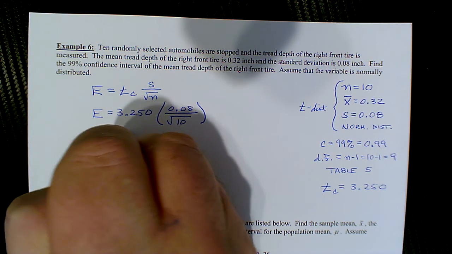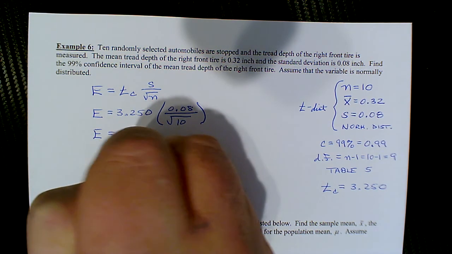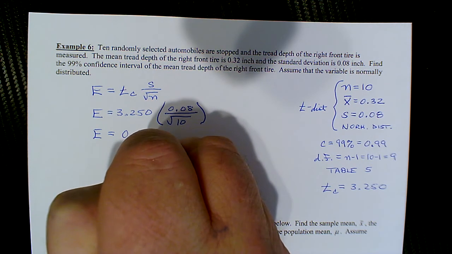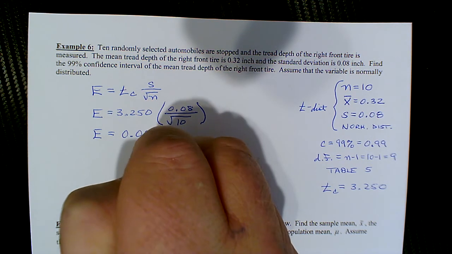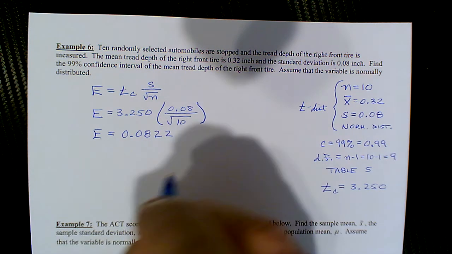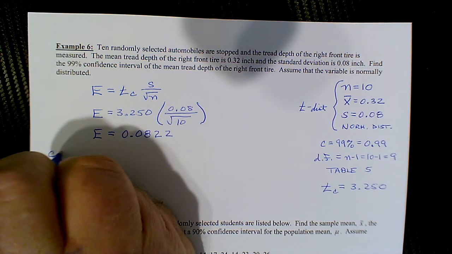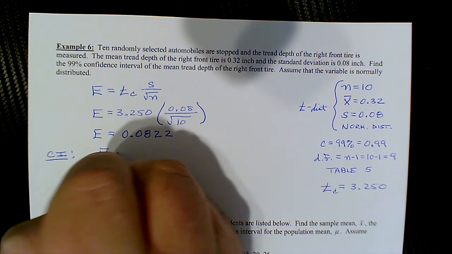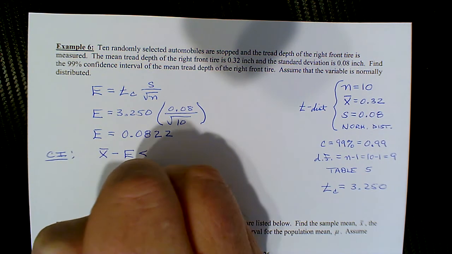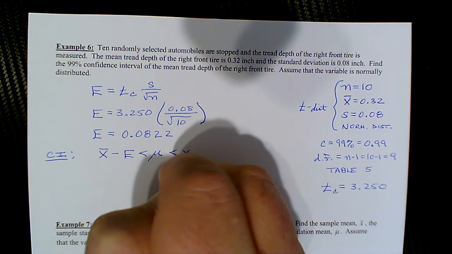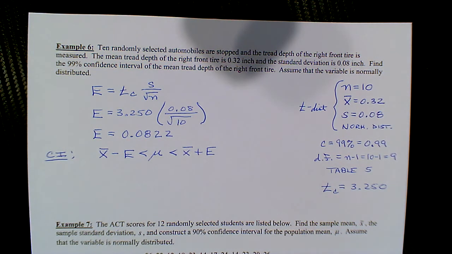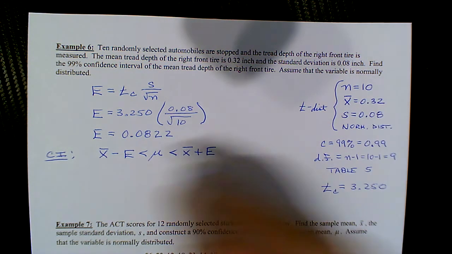And then the confidence interval. So x bar minus E is less than mu is less than x bar plus E. X bar, the sample mean, is 0.32, minus the margin of error we just found, 0.0822, less than mu, which is less than 0.32 plus the 0.0822.